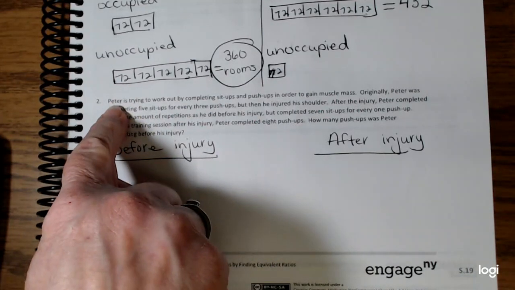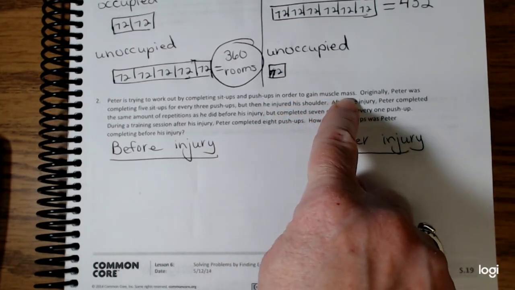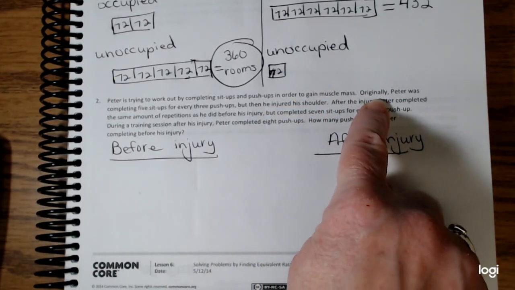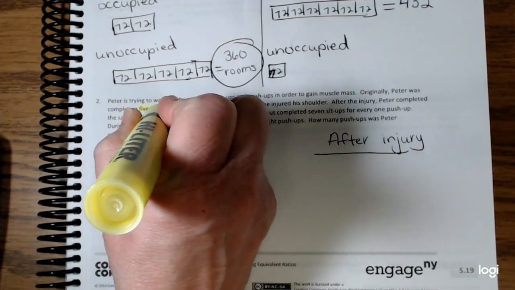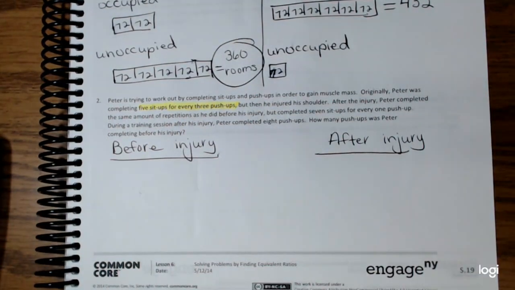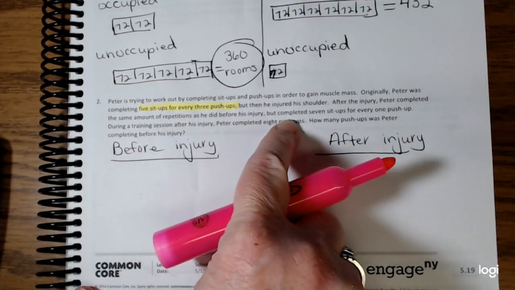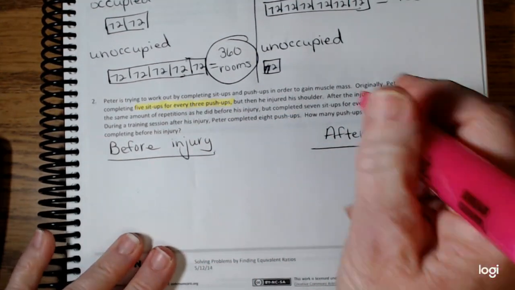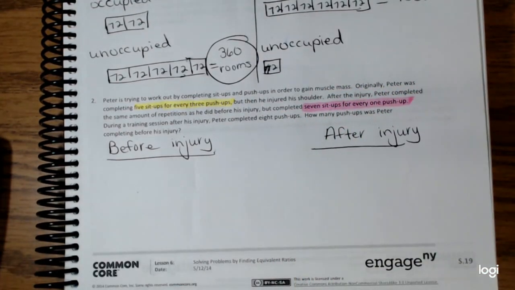Let's reread. Peter is trying to work out by completing sit-ups and push-ups in order to gain muscle mass. Originally, that's before his injury. Here we go. Originally, Peter was completing 5 sit-ups for every 3 push-ups, but then he injured his shoulder. After the injury, here's our after. After, Peter completed the same amount of repetitions as he did before, it says he completed 7 sit-ups for every 1 push-up. All right, so now we have our 2 different areas, and we're going to make our tapes.